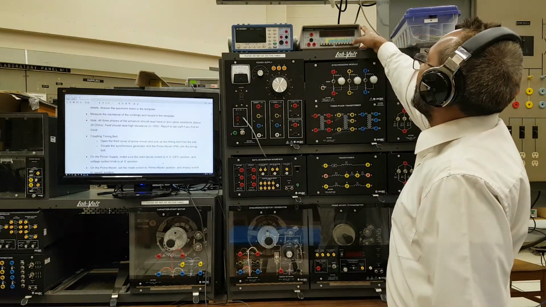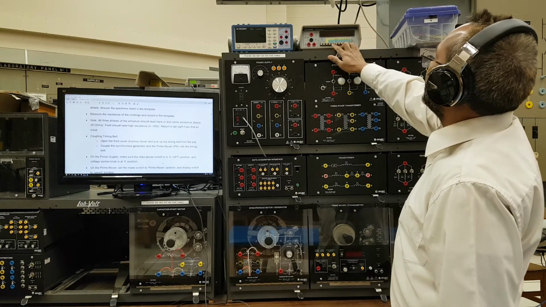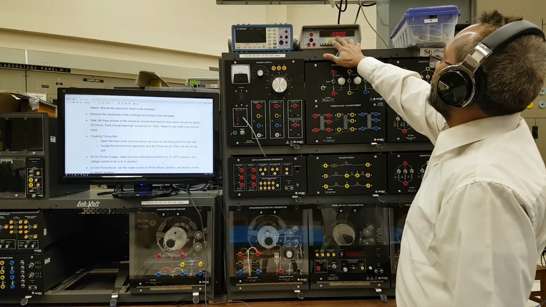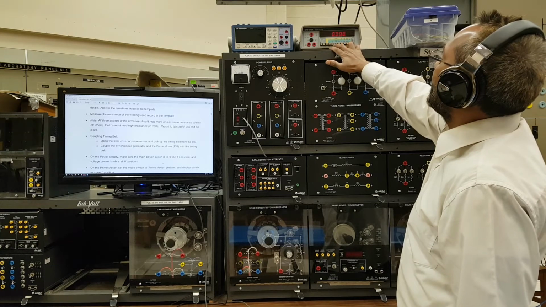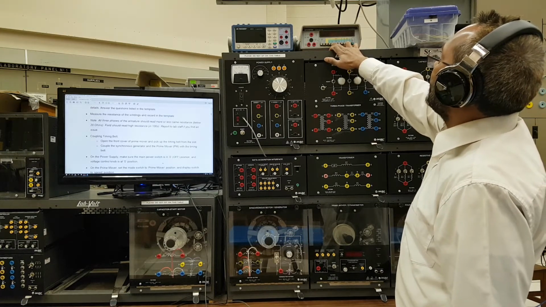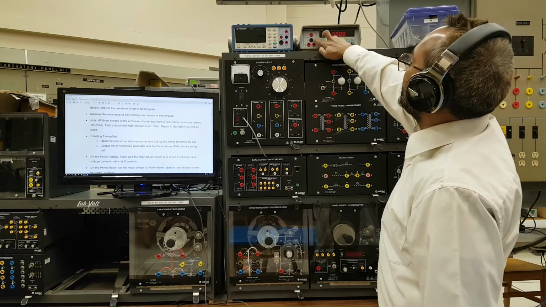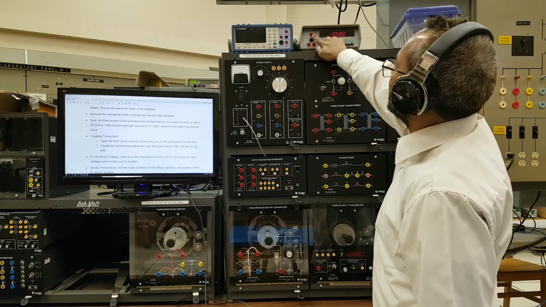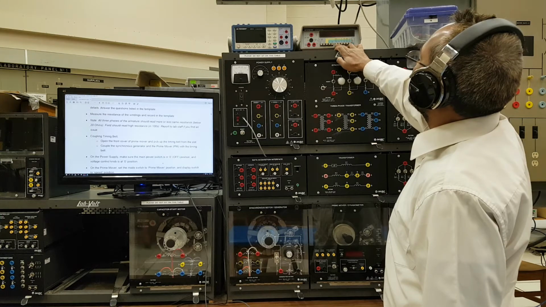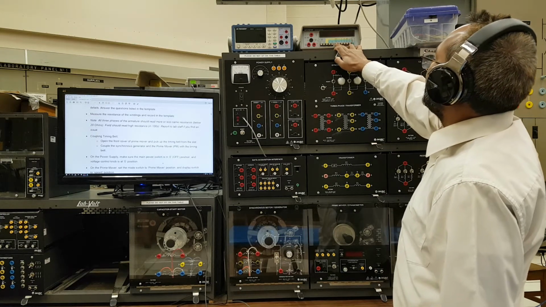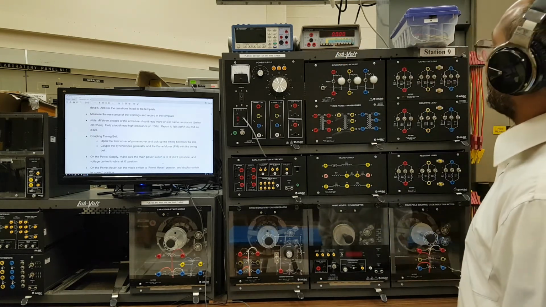I'll turn it on, and I don't know whether you can see it blinking here. I've already set it to the kilo ohms function. I'll be using these 2 terminals to measure the resistance, and it is in the 200 ohms range. That's what we are expecting.